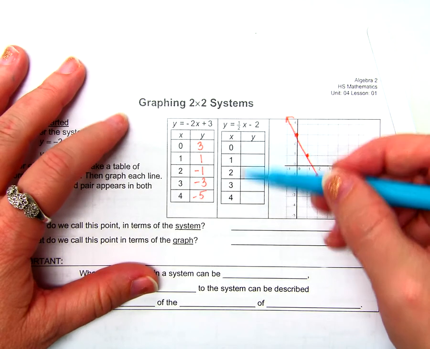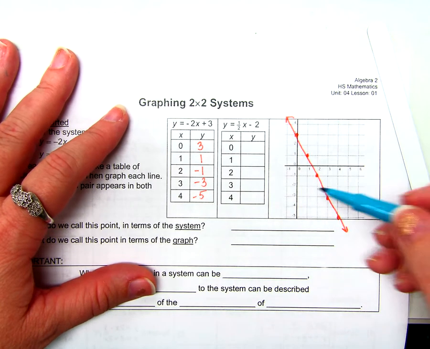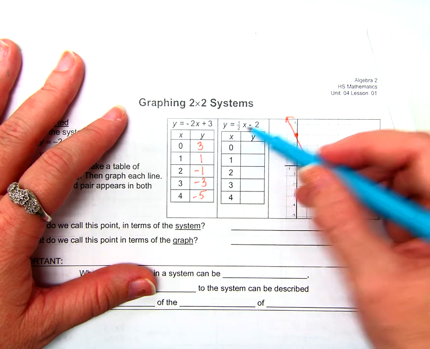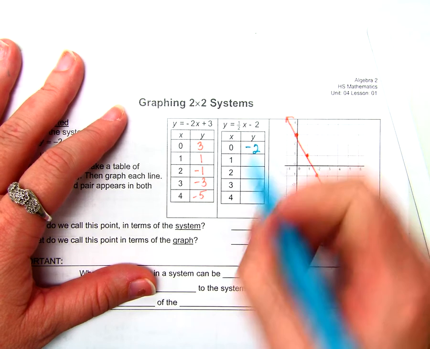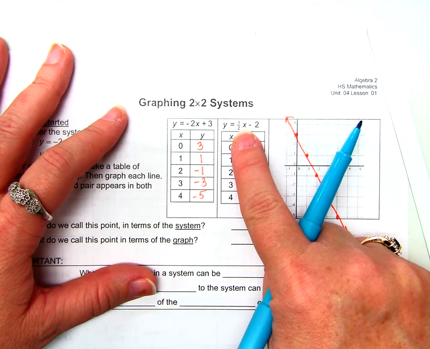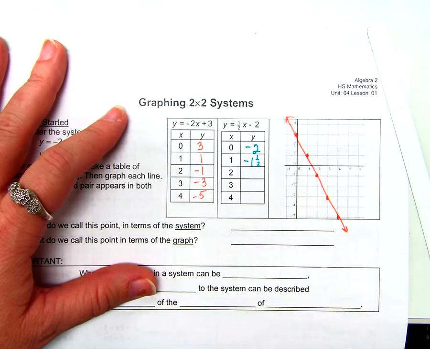I'm going to do this one in blue. Again, I don't know if you can tell on the big screen, but I know you can on my screen. Okay? If x is 0, what is y? -2. If x is 1, what is y? 1/2 minus 2 is -1.5.